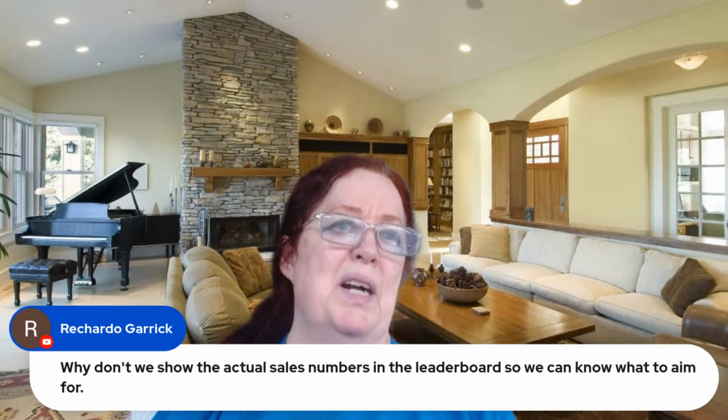Why don't we show actual sales numbers in the leaderboard? I'm not sure what your question is. Are you talking about all the individuals that are on the leaderboard? Because you can tell by the numbers at the top where they are. Like, I have to be at least above 10,000 to be an emerald. I'm at 17,000 actually right now. But you can tell by looking at the numbers on that top row where it shows all the different things that you can achieve. That's where the numbers are.